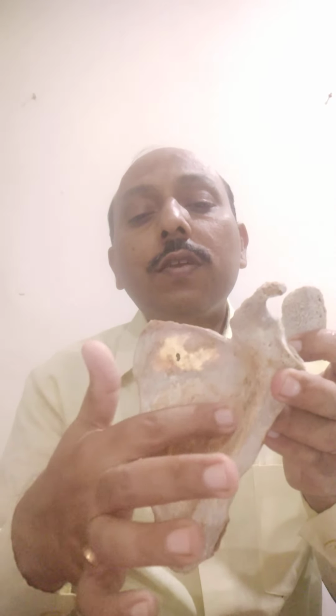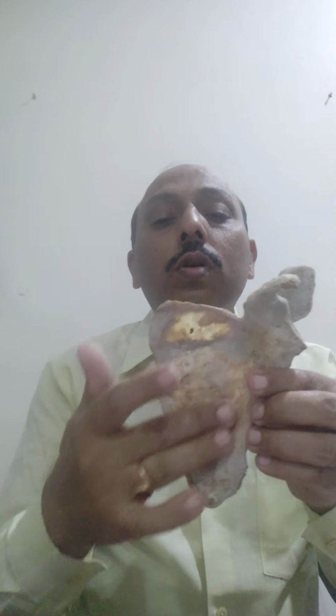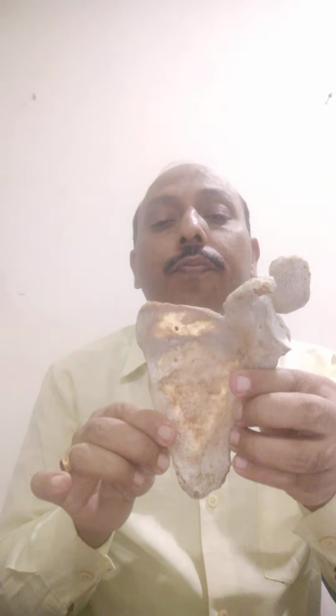And one among these ridges adjoins the lateral border to form the lever for the overhead abduction of the shoulder, like this. Okay, this action. So the costal surface is concave. It is directed forwards and medially, and as a concavity is there, that's why it is also called the subscapular fossa.